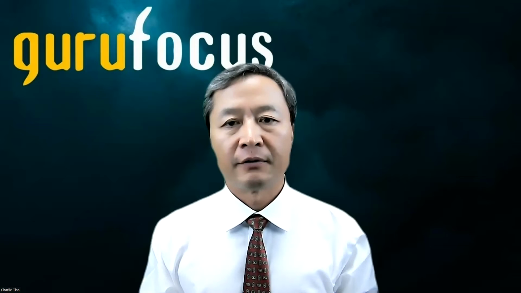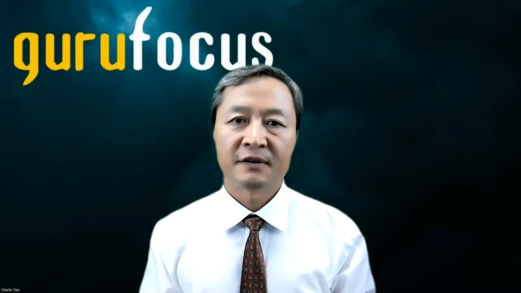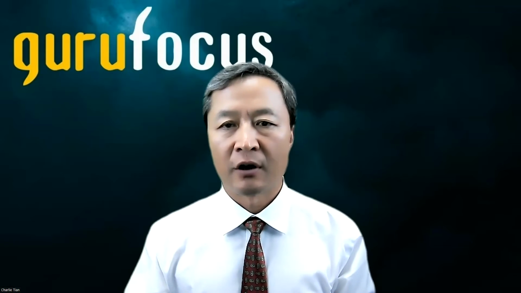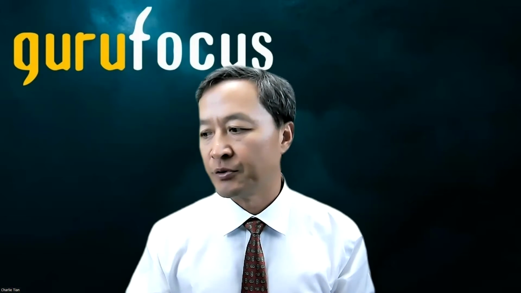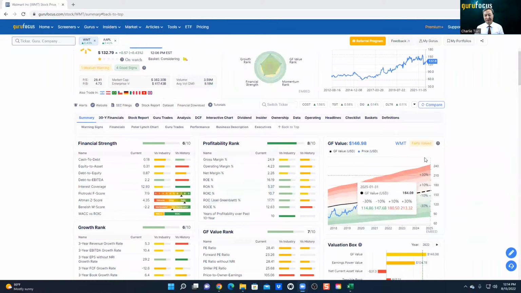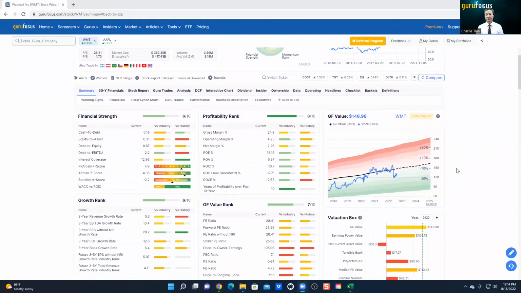In this video, I want to show you how GF Value works. For every company, we have a chart we call the GF Value chart. Let me show you my screen here. I'm displaying a company called Walmart. Everyone goes to Walmart. Its GF Value chart is this colorful chart from red to green, which shows the value we think the company is worth at this point.